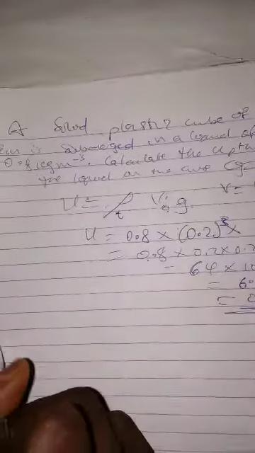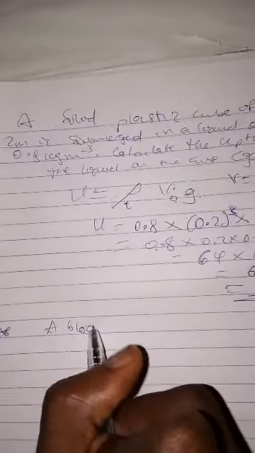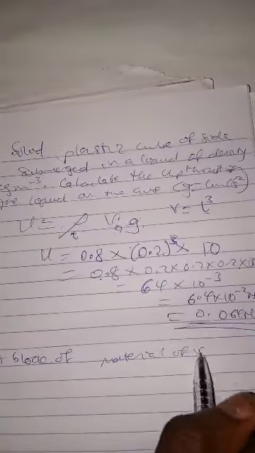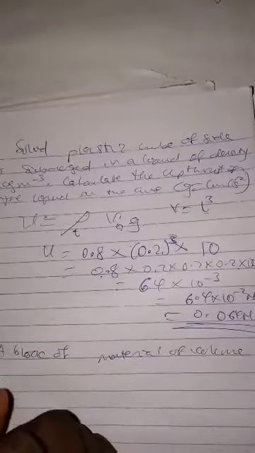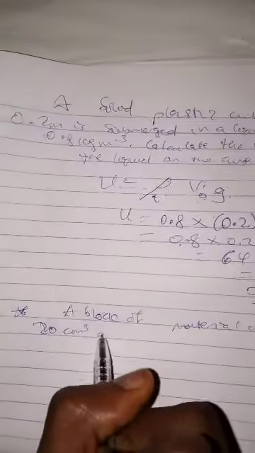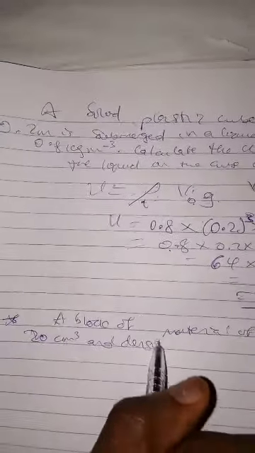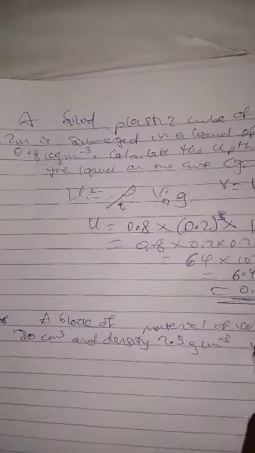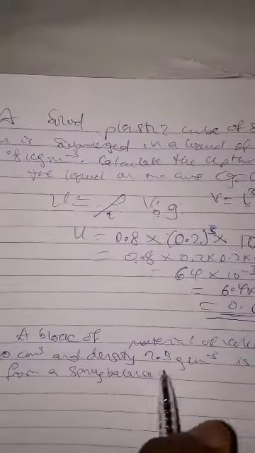A block of material of volume 20 centimeter cube and density 2.5 gram per centimeter cube is suspended from a spring balance with half of the volume.